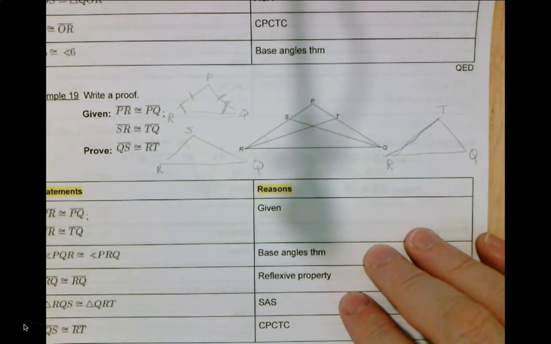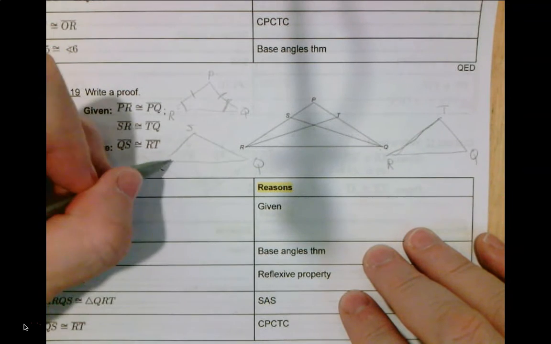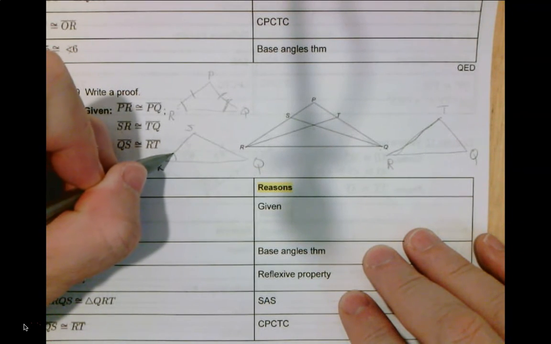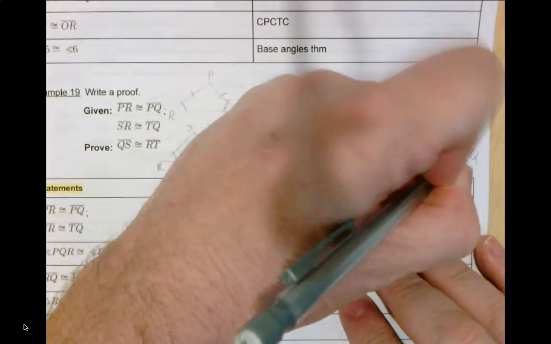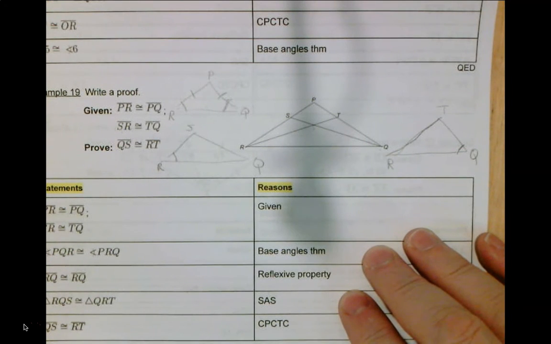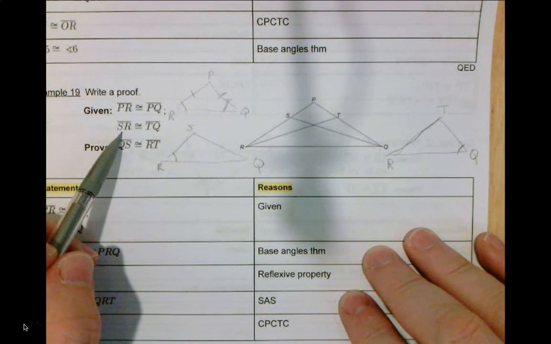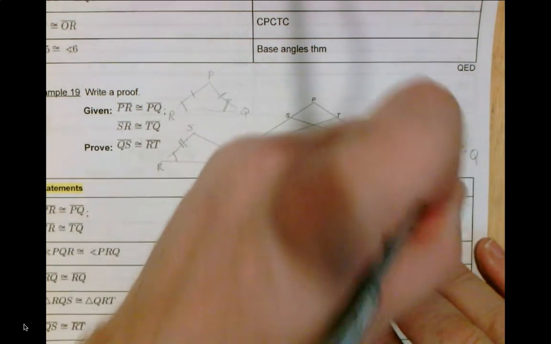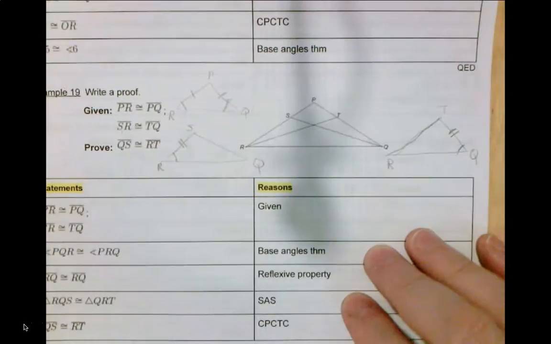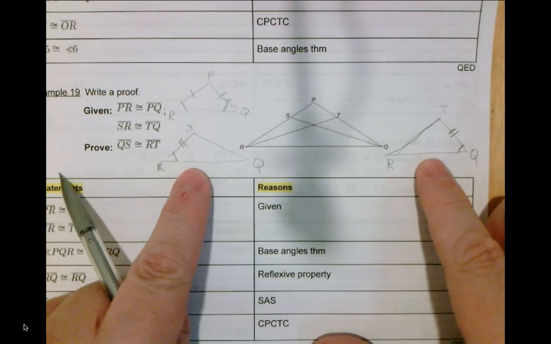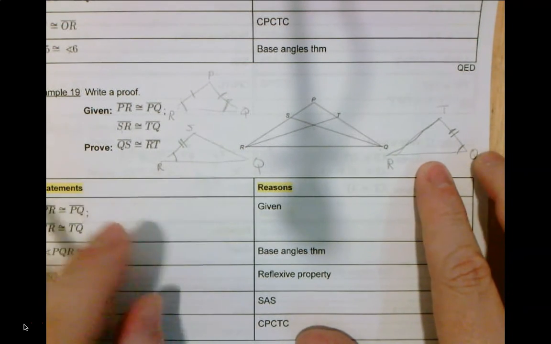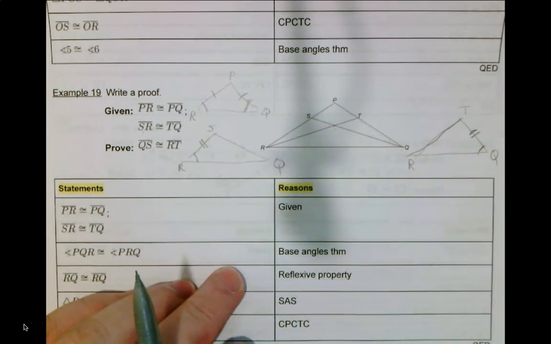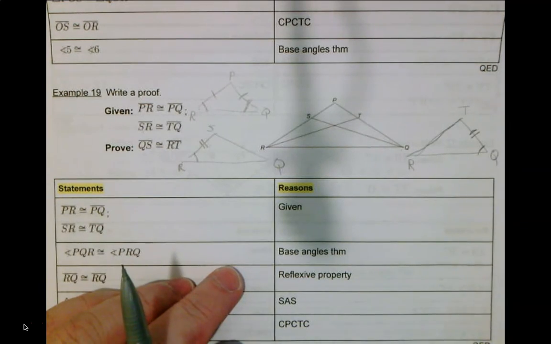Now, why am I going after those? Well, I just said angle R is congruent to angle Q, right here. What else do we have? We have RS congruent to TQ. That's in the given. Anything else in these two triangles? Yeah, we're going back to that hint. I've got to find it again.